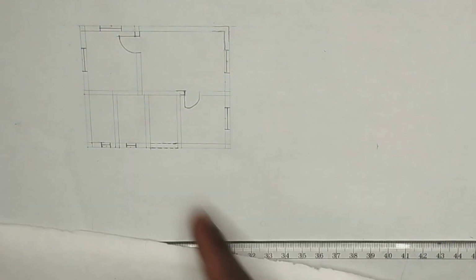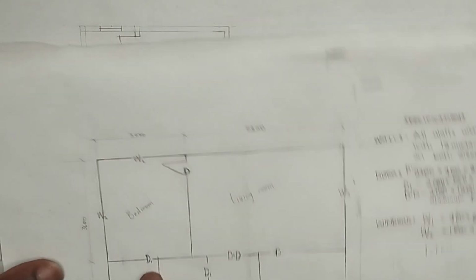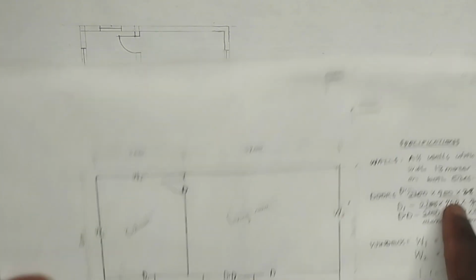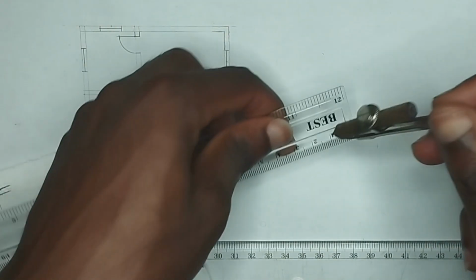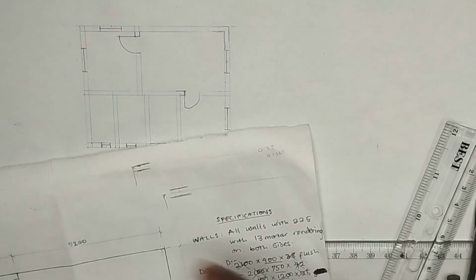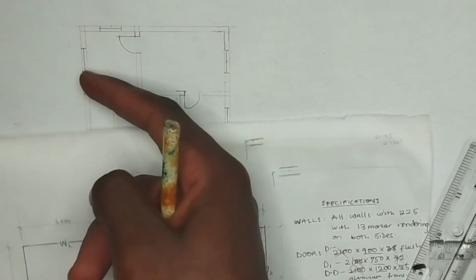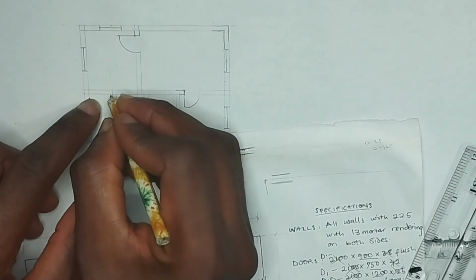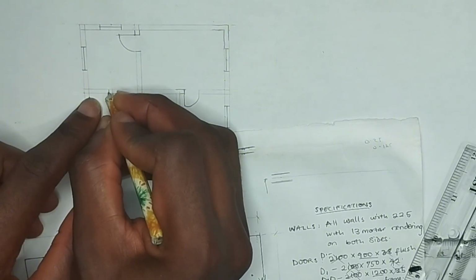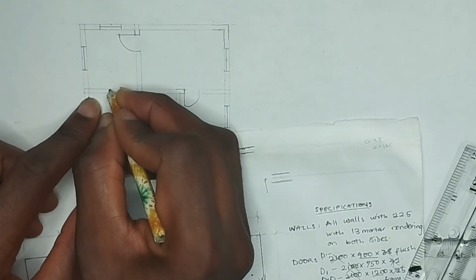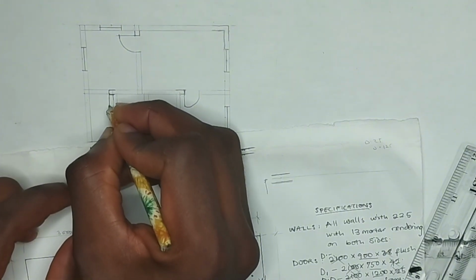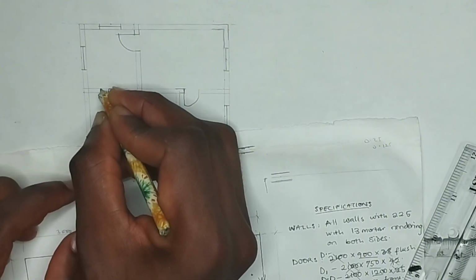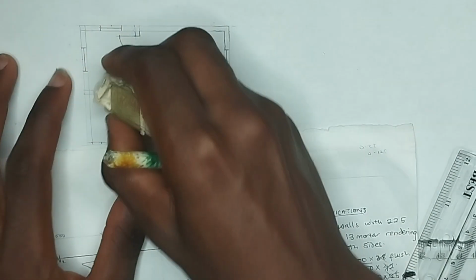Okay, so we move straight to this D1, which is 750. Likewise, the same way I picked the 0.9, you are going to pick 0.75. Our door is going to be opening towards this part of the bedroom, so we just pick a little space from here, then draw a straight line outside like this. Okay, so we can erase this.